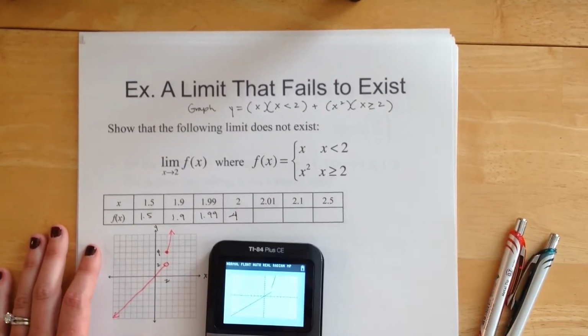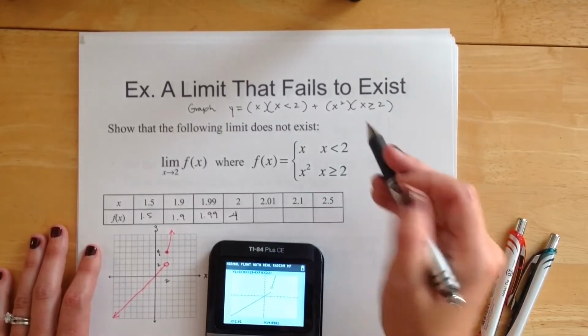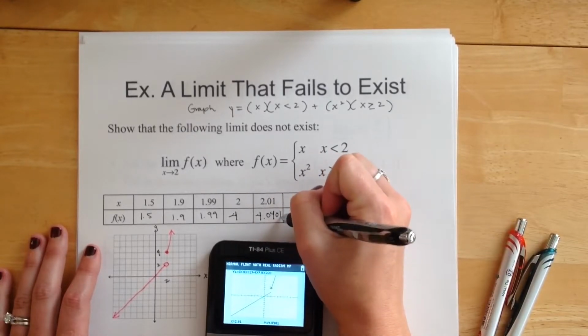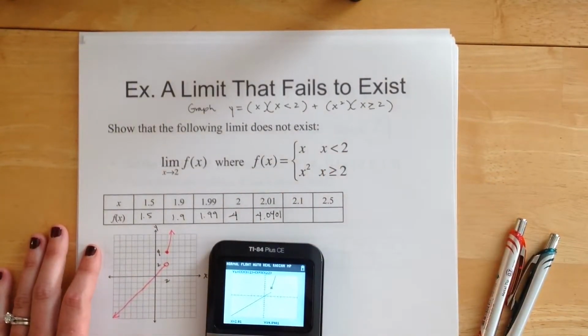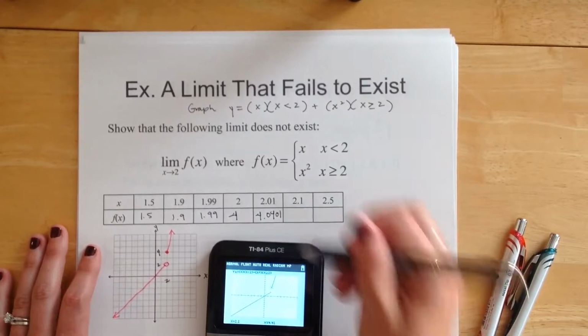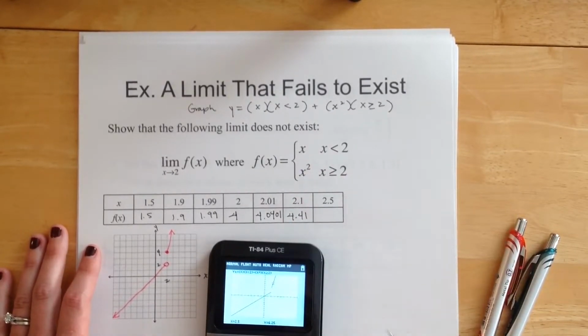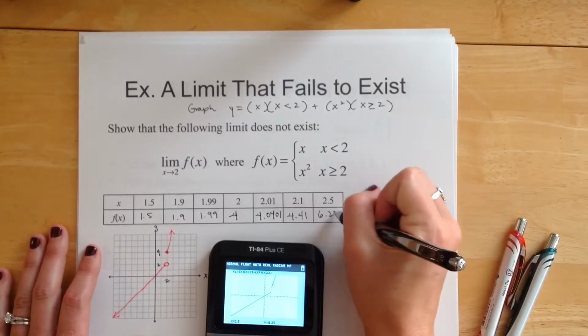And then 2.01, so if I hit trace and type in 2.01, I get 4.0401, and then if I type in 2.1, I get 4.41. If I type in 2.5, I get 6.25.